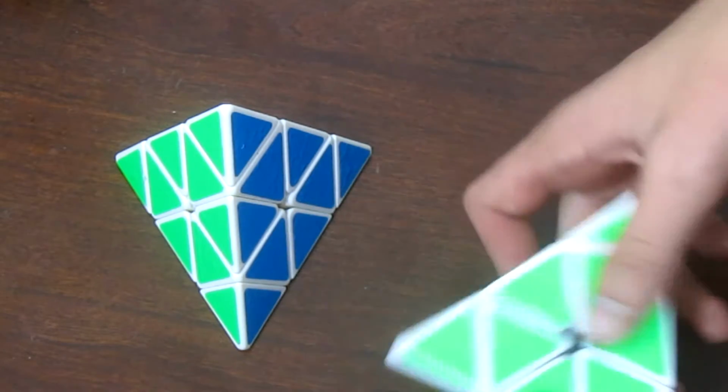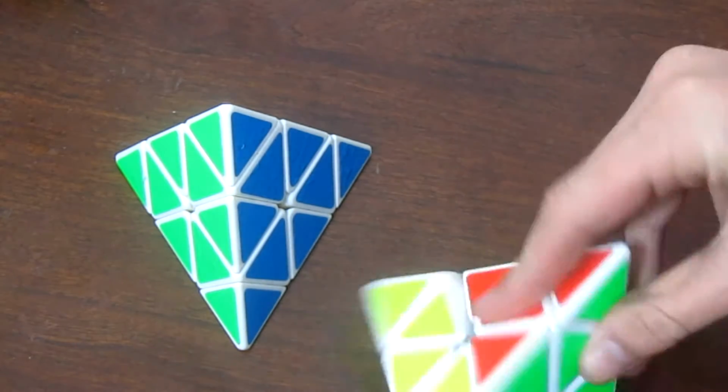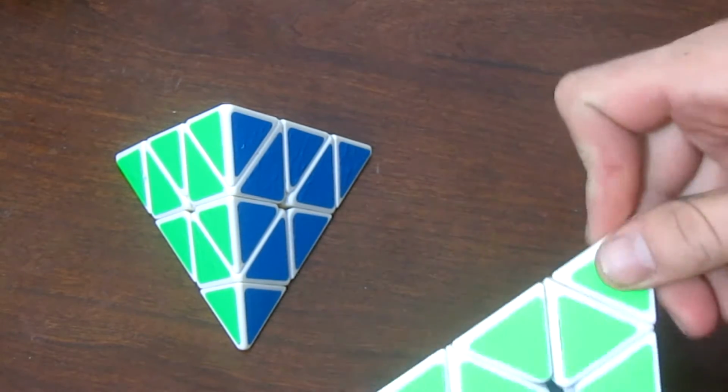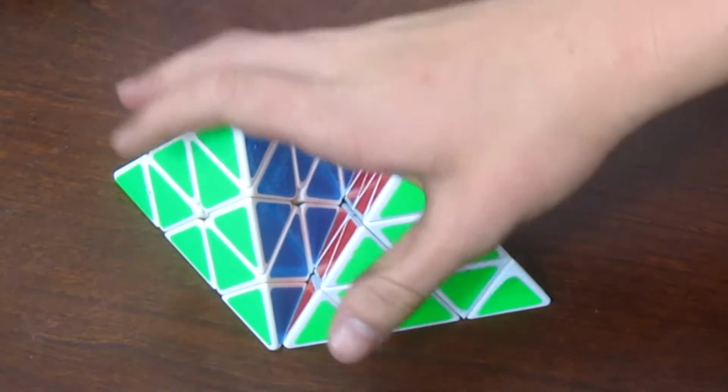For Pyraminx methods, it's very important to know multiple methods for solving Pyraminx, because different scrambles can be solved quicker using different ways. So I'm going to do a walkthrough solve right here for you guys.